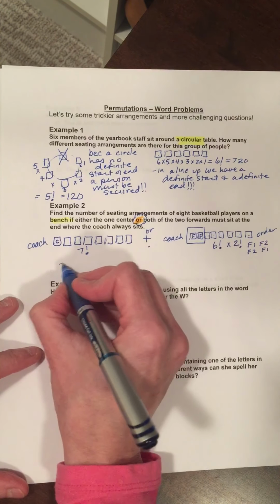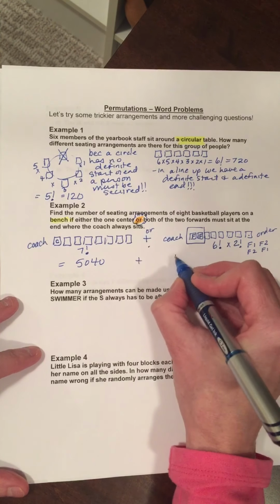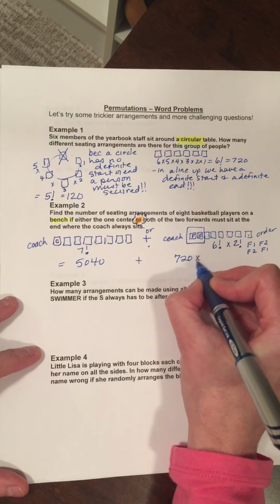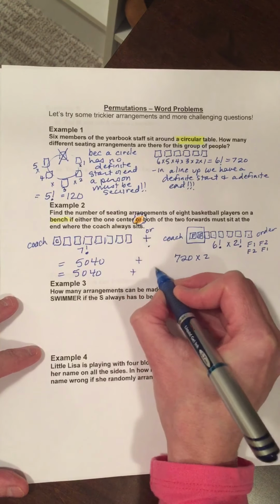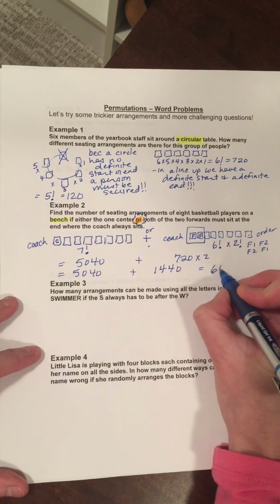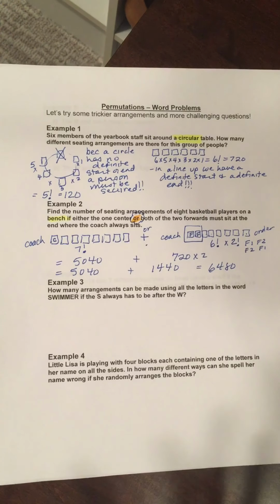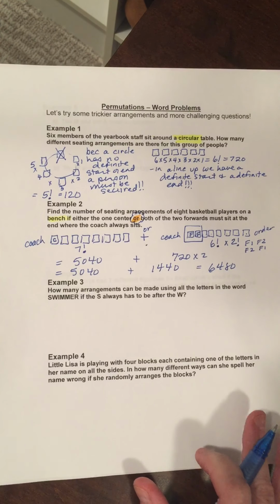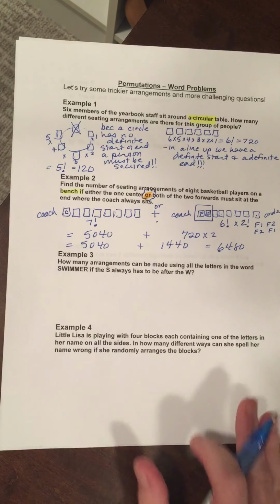It's a great question. So 5,040 plus 720 times 2, 5,040 plus 1,440 gives me 6,480. So just little different twists in all of these questions that make them a little bit more challenging.